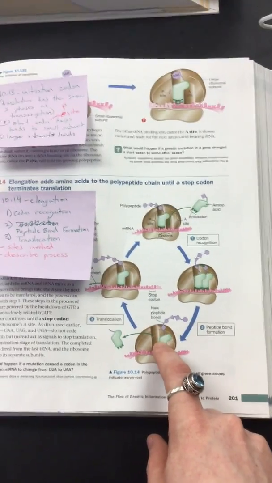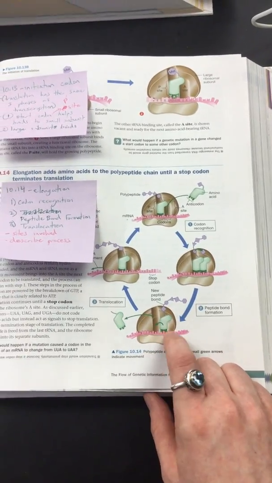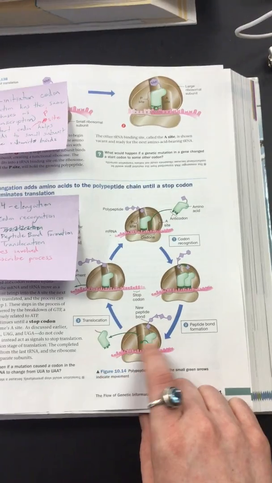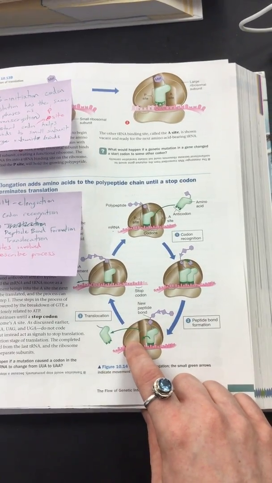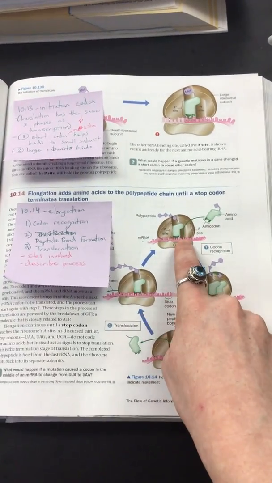Moving. Like, yeah, literally moving. So the whole strand of mRNA slides over, which means all the transfer RNAs move over one. And now the A site is open again.